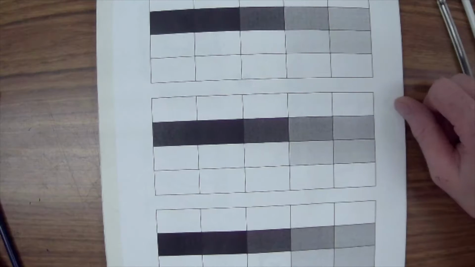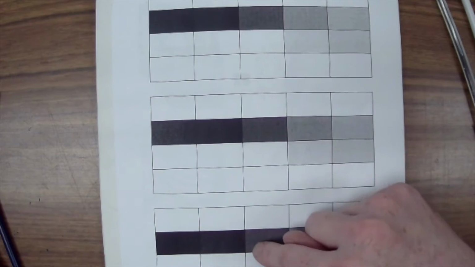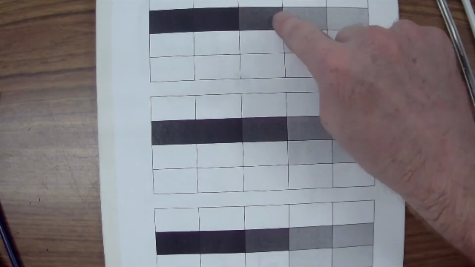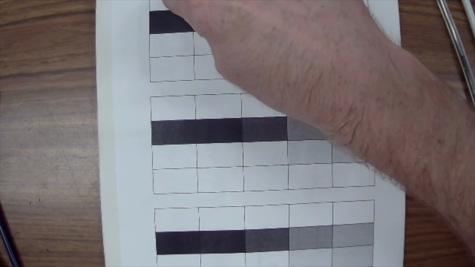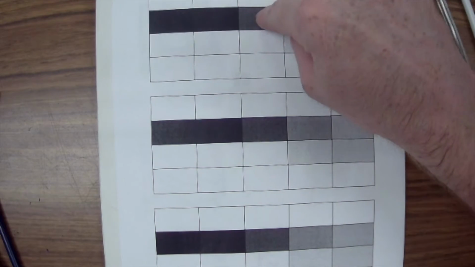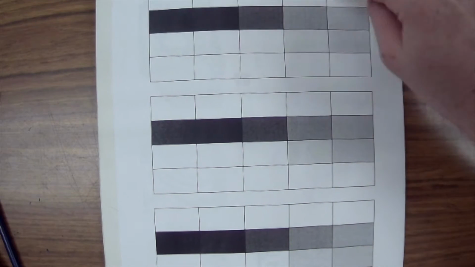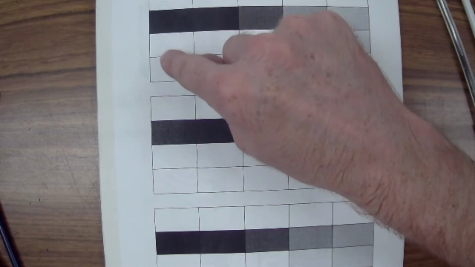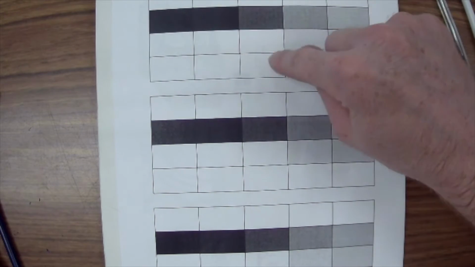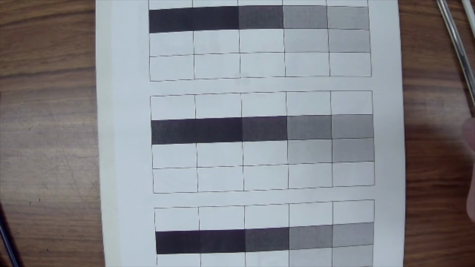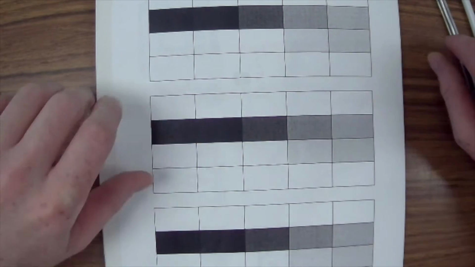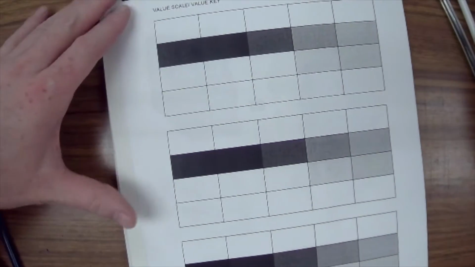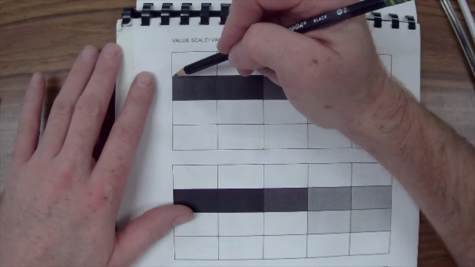Worksheet 2. For our second worksheet today, we're going to the last worksheet in your book, number 3. This is going to be your value scale. If you look, I have a series of boxes. Each one of these boxes has a blank box next to it. What you're going to be doing is replicating each box's value by practicing different methods in shading. I only want you to do this to the first 2 boxes.